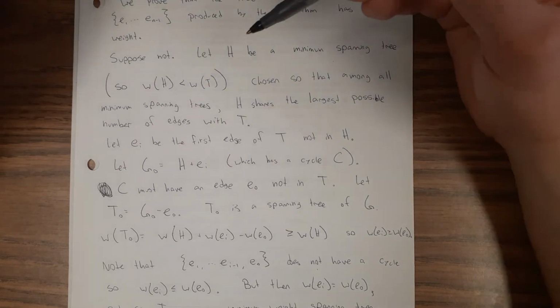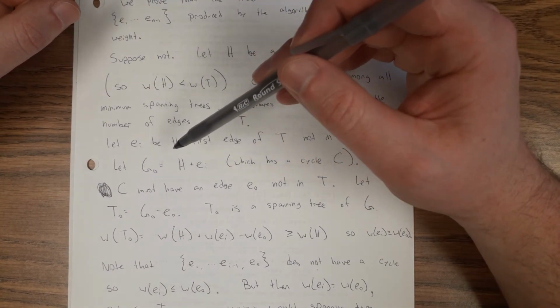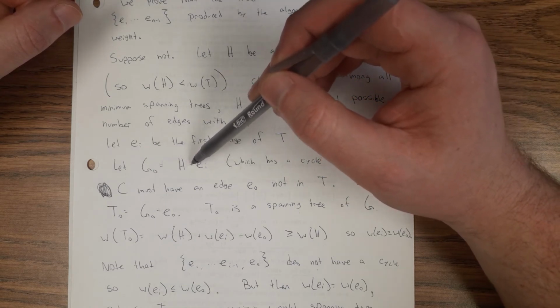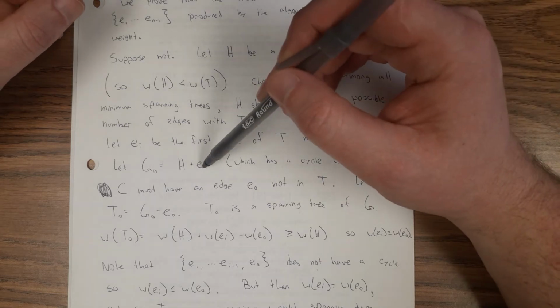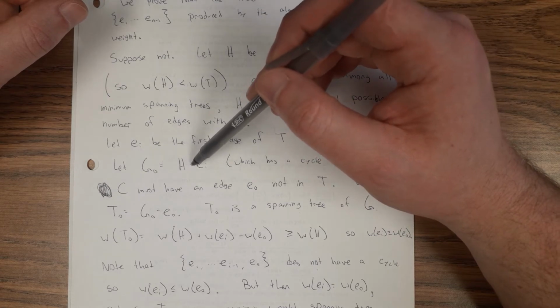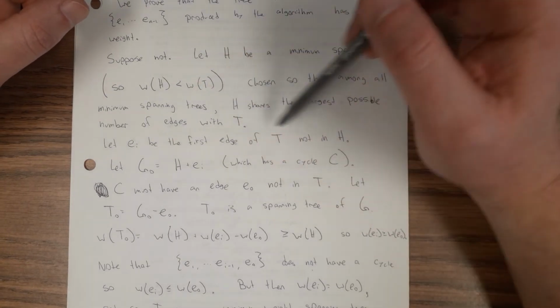Now, here's what we're going to do. We're going to consider another graph, H plus E sub I. This plus just means I'm putting in a new edge. I'm taking H, which is a tree, and then I'm putting in an additional edge that was not in H, right? Because E sub I, we said, was not in H.